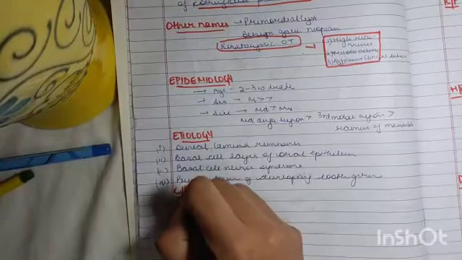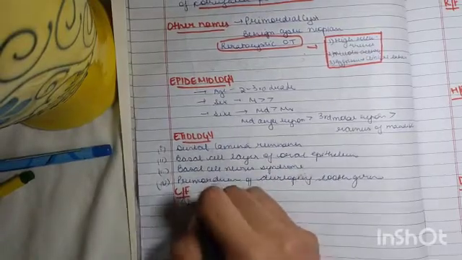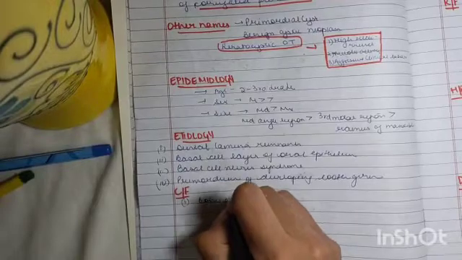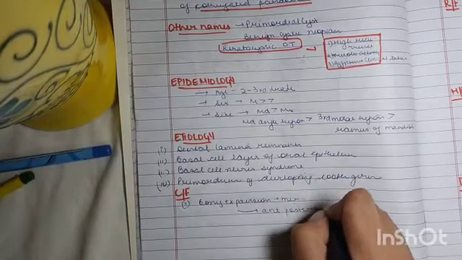Now let's talk about the clinical features. First of all, a very important feature is that it is asymptomatic, right? So what you will see is the bony expansion is minimum, right? It is really not visible to the eye. Why is it so? Because it expands in the anterior posterior direction.